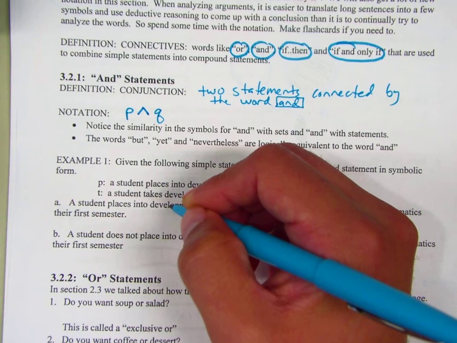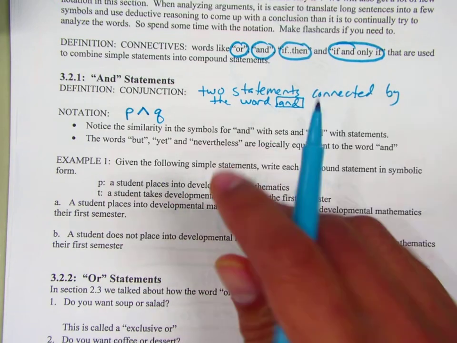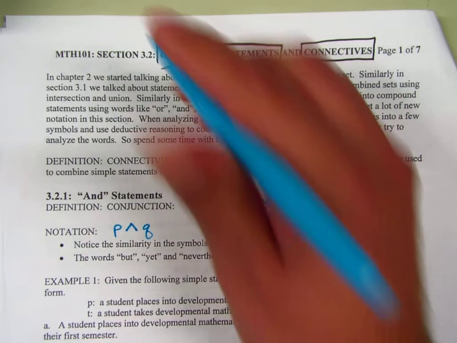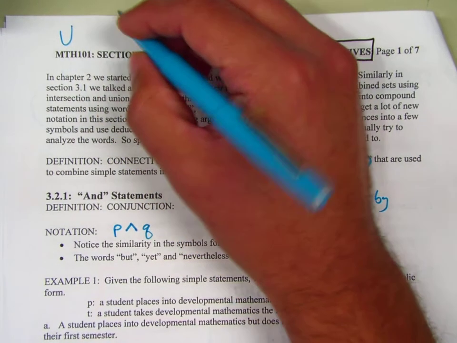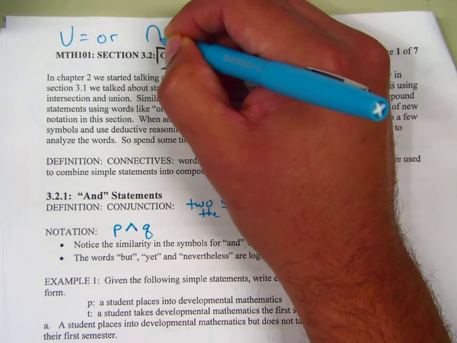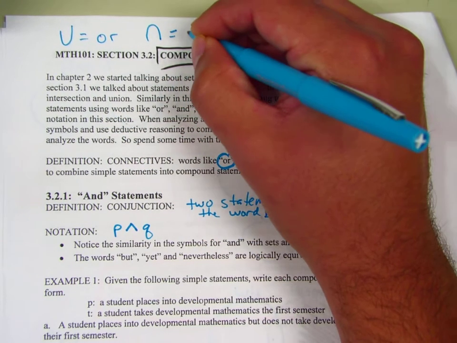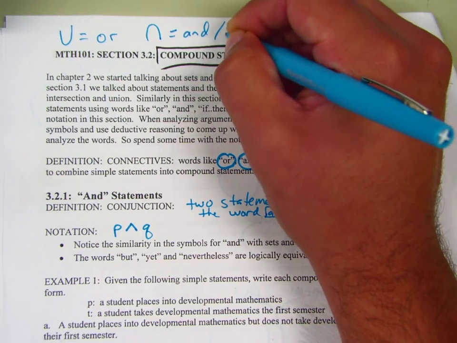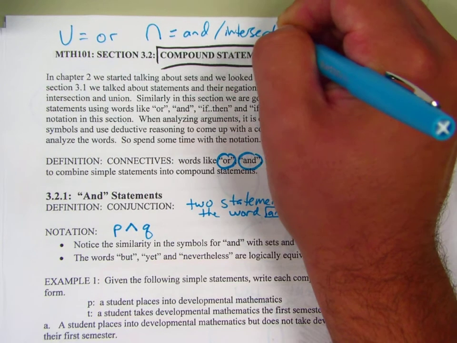I don't know if any of you are familiar with set notation, but in other math classes, you might have seen things like this, which typically stands for or, and the upside down U, which typically stands for and or intersection. Does that look familiar to any of you?